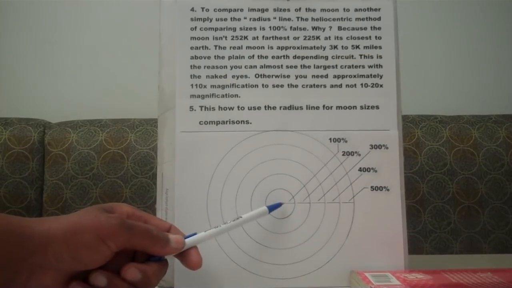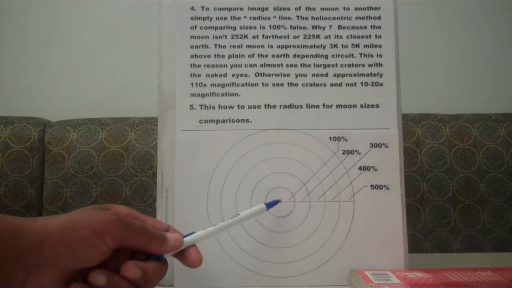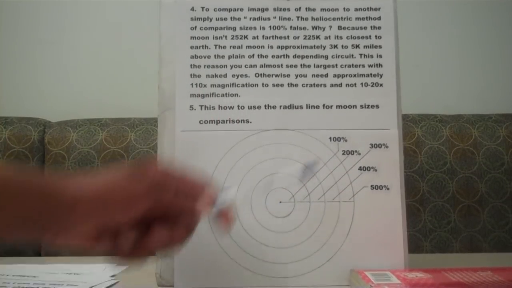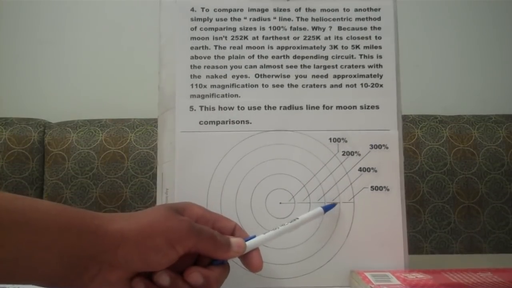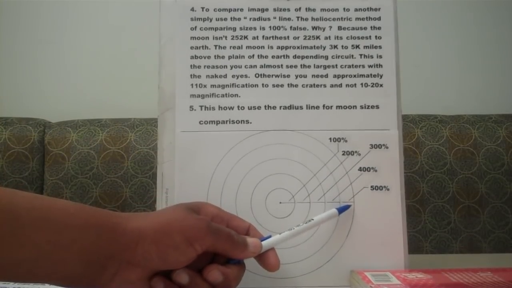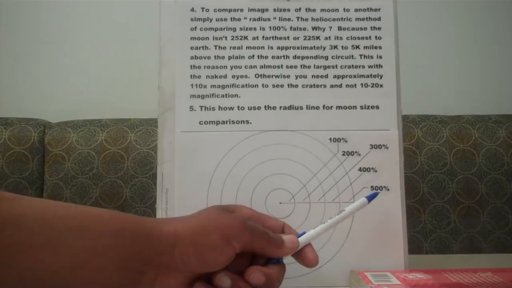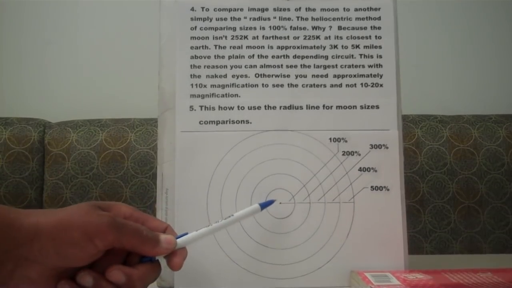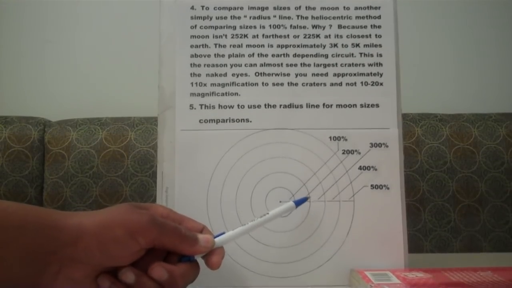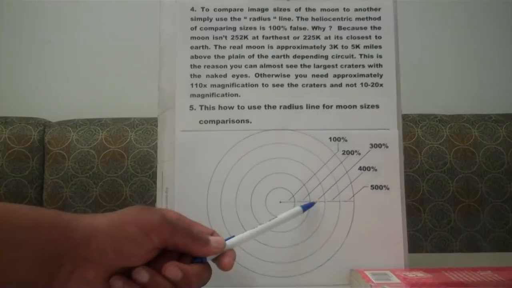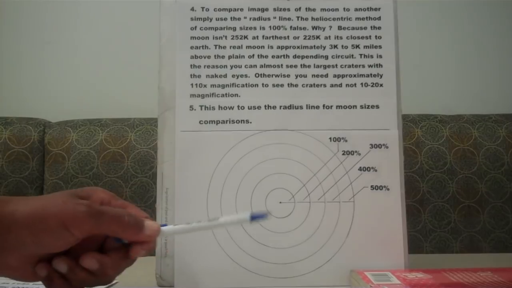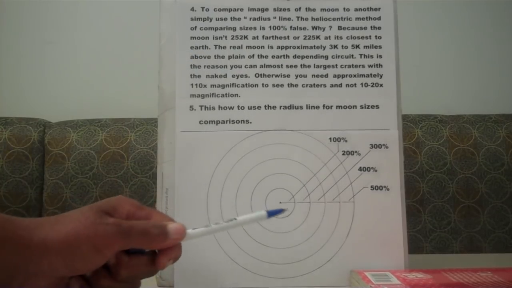Now, if this radius line is two times that radius line, then it's 200%. If it's 3 times that radius line, then it's 300%. If it's 4 times that radius line, then it's 400%. And if it's 5 times that radius line, then it's 500%. That means the image size of this moon is, pardon me, 200%. The image size of this moon compared to that one is 300%, and so forth. And this can be seen by just simple comparison.